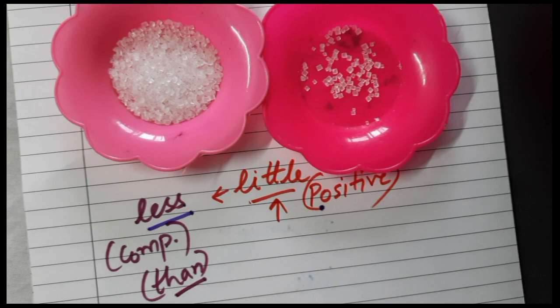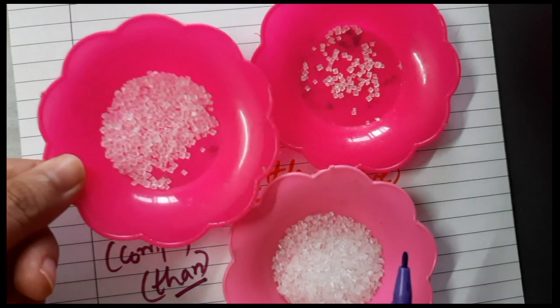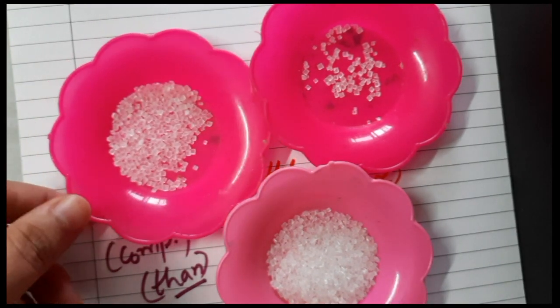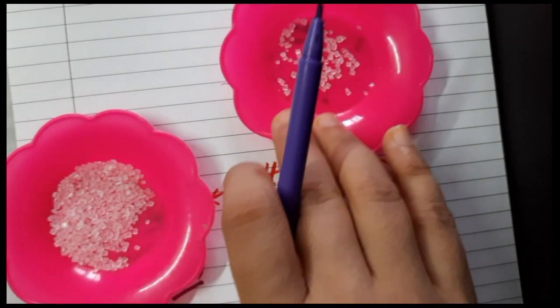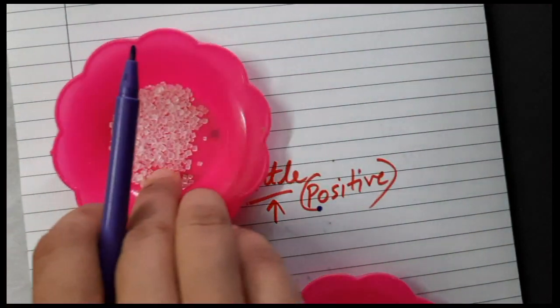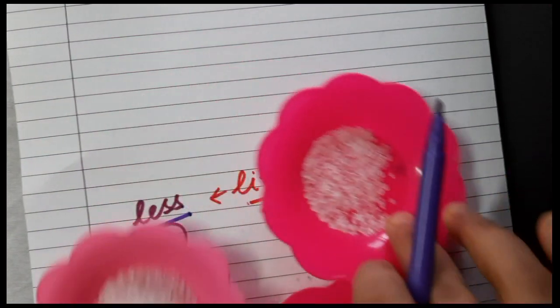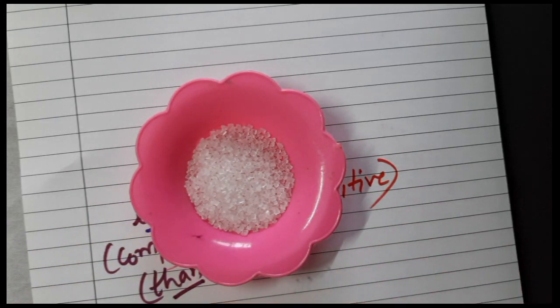What about if I bring a third plate? Now can you tell me? If I ask you which is having the minimum quantity of sugar, what will I say? Little sugar? No, because that is positive degree. I can say this has little sugar. Right? I can say this also has little sugar when I put it single.